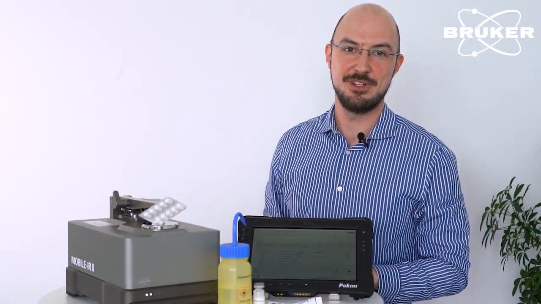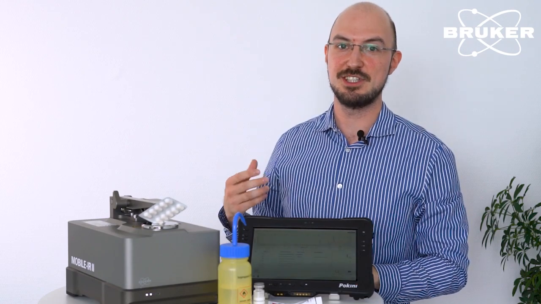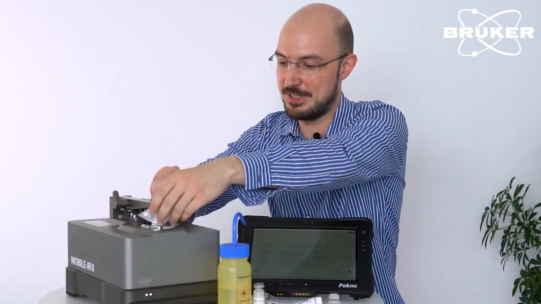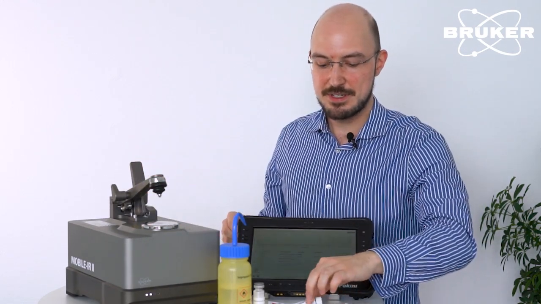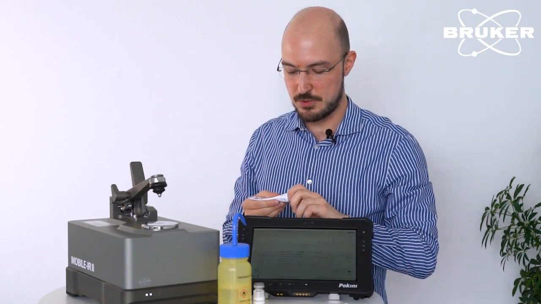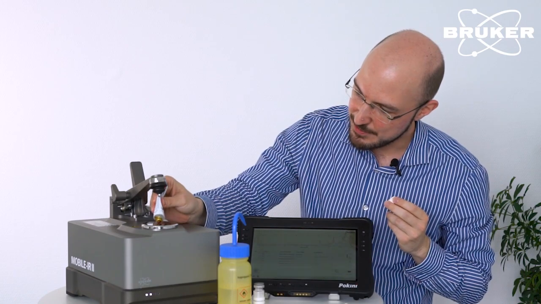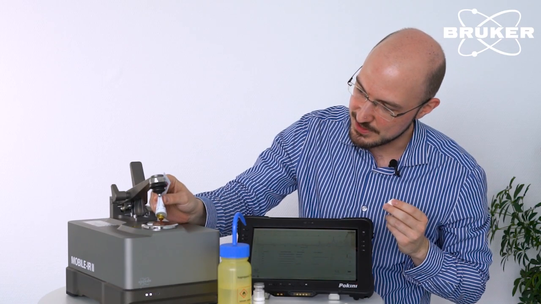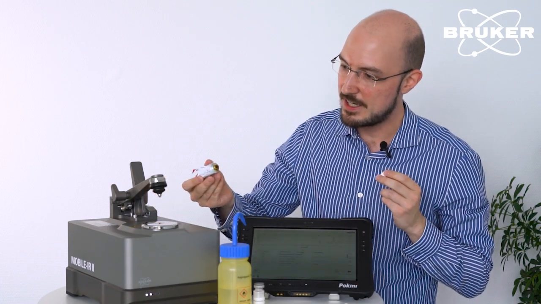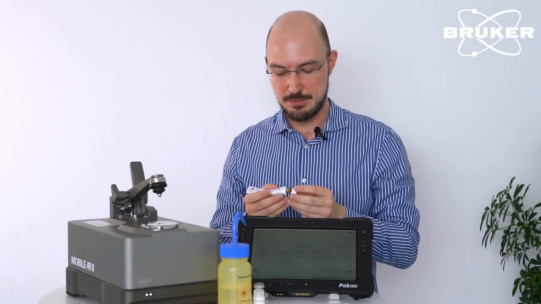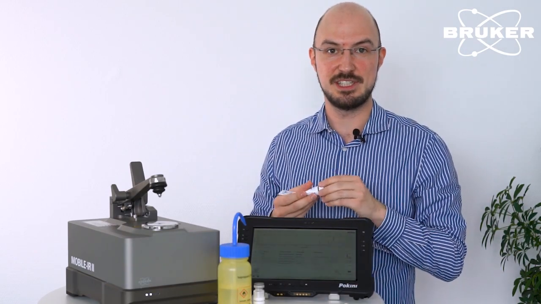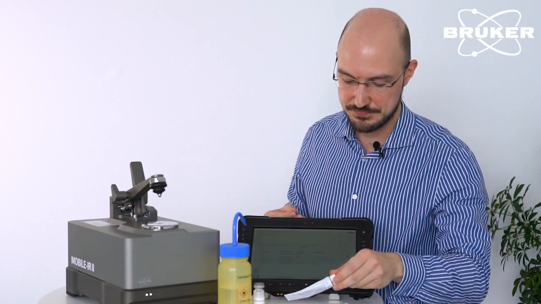But in the pharma industry, there are other materials which need quality control, not only packaging material. For example, some pastes. So we can now put some of this paste on the ATR crystal and don't need to apply pressure because there's good contact between the diamond crystal and the paste.